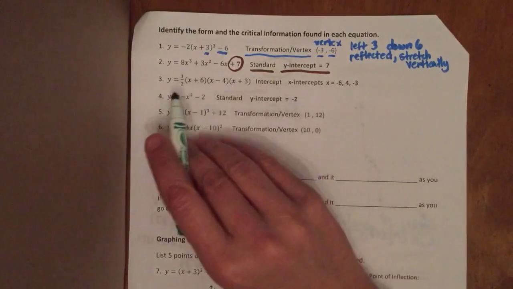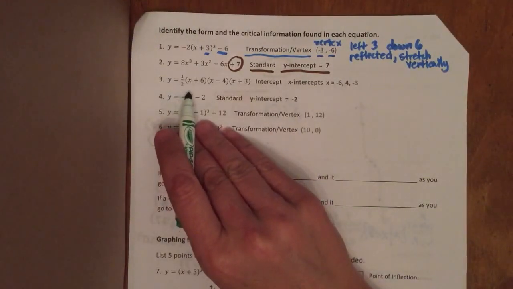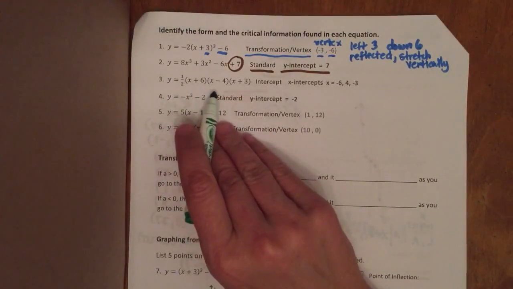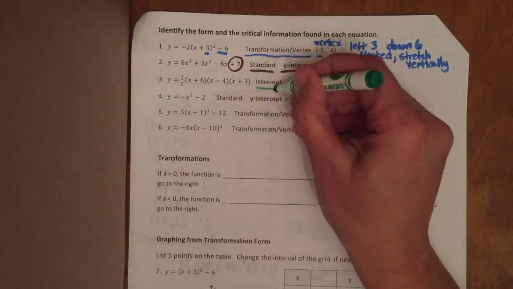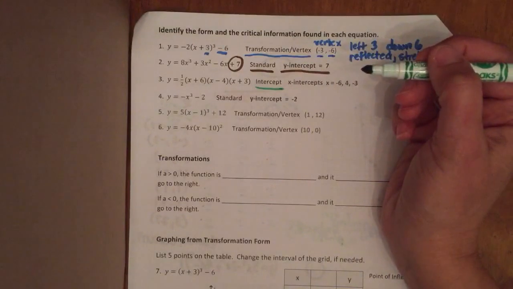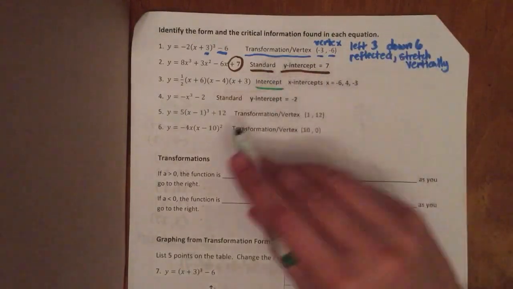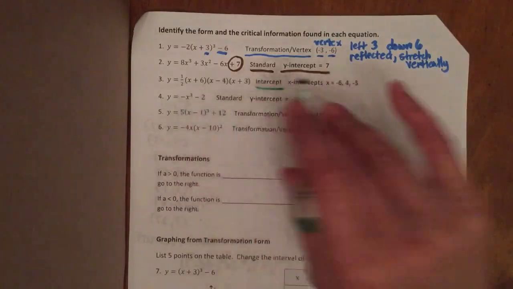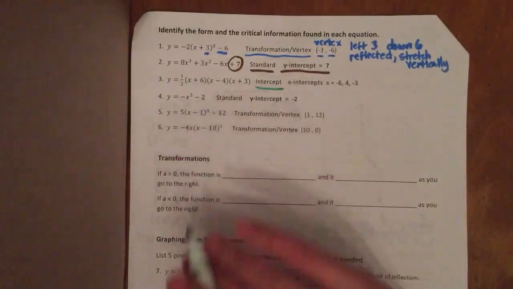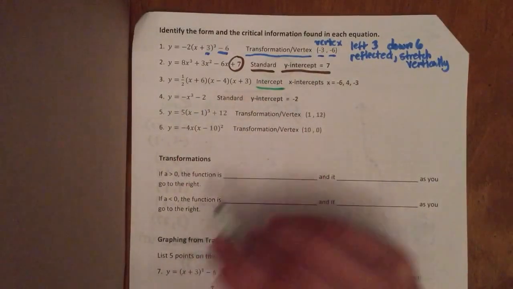Number 3, y equals 1/2 times the factors (x plus 6), (x minus 4), and (x plus 3). That is intercept form. And remember, from intercept form, we can tell what the x-intercepts are going to be for our function.